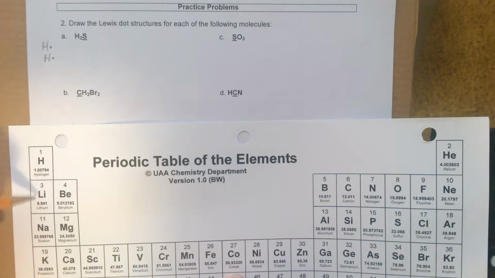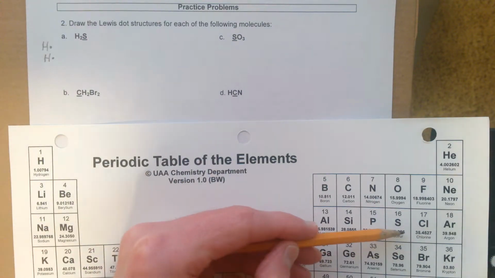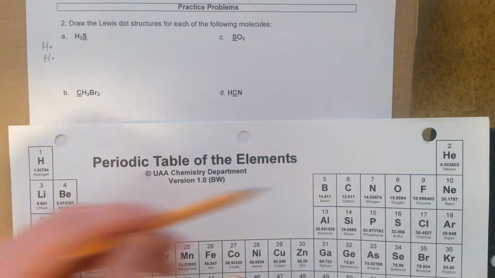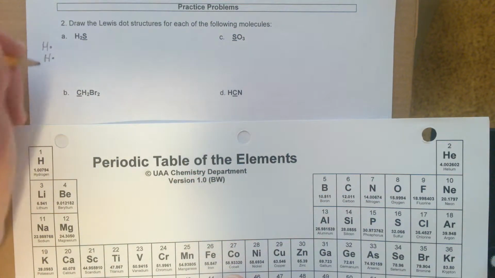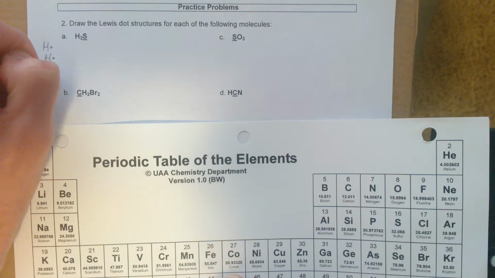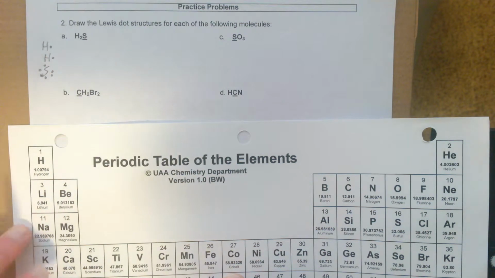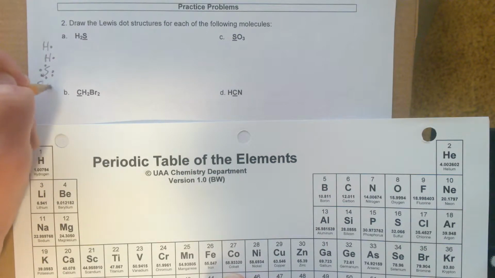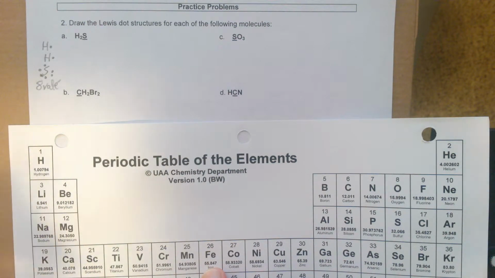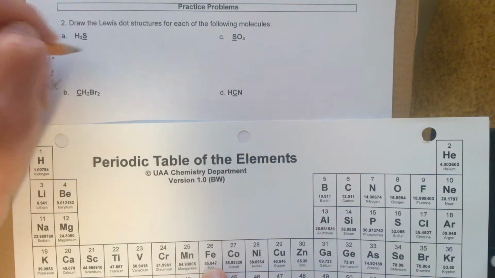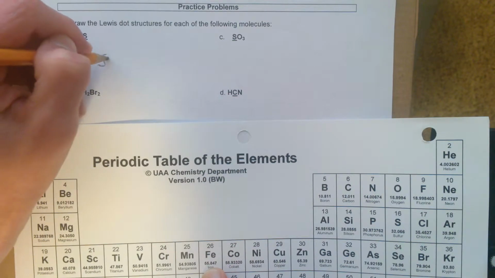So hydrogen has one, sulfur is right here, that is in the 1, 2, 3, 4, 5, 6, the sixth column, so it has 6 valence electrons. So our total number of valence electrons here is 8. That's most important because that is the only electrons you can use. Those are it. So we put sulfur here in the middle as our central atom.